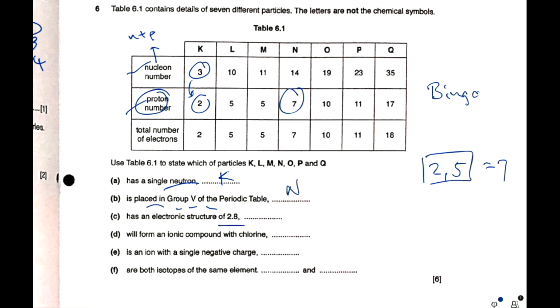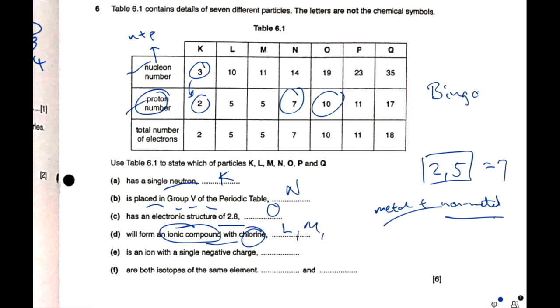Next one, electronic structure 2.8, so noble gas. 2.8 is 10, and 10 is this one, so it's O. Which will form an ionic compound with chlorine? Ionic compound means metal plus non-metal. Chlorine is a non-metal, so I need to find a metal. There are many possibilities. L also can, M also can, P also can, as long as you choose a metal.